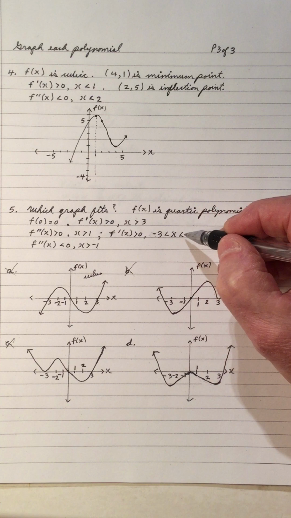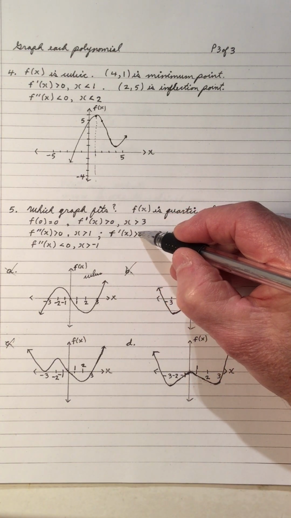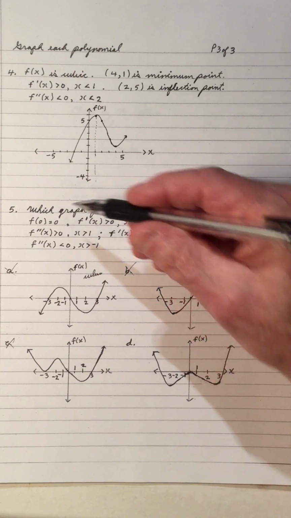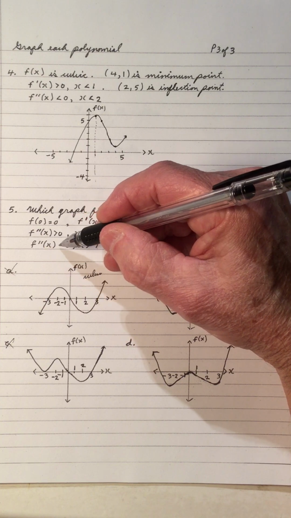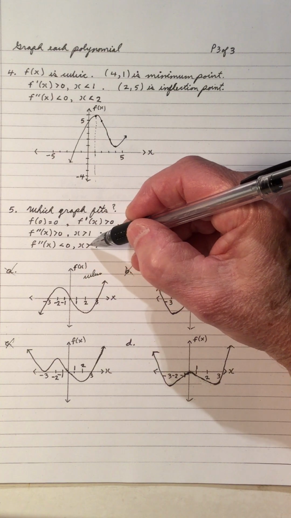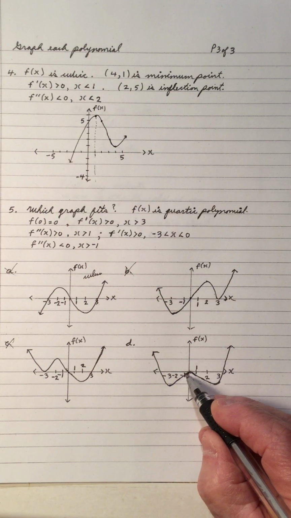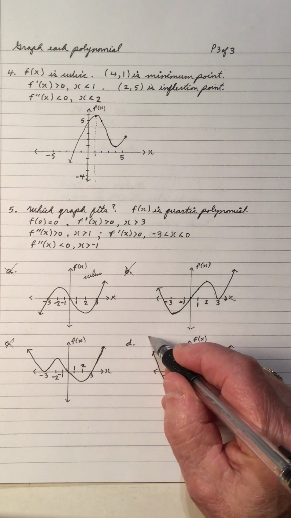And between negative 3 and 1, the slope of the tangent is positive. Perfect. And the double derivative is concavity. It is negative, it opens downward when x is greater than negative 1. It's the parabola. So this is the right answer.